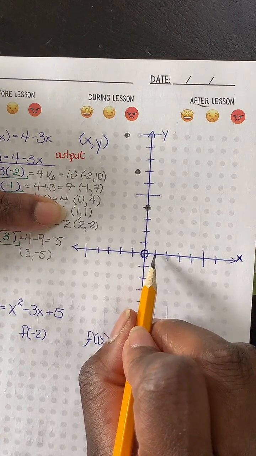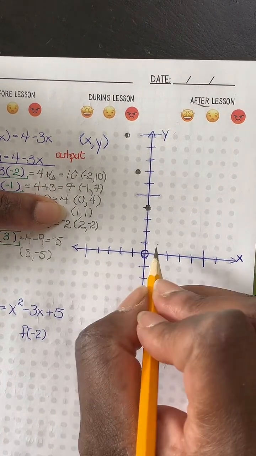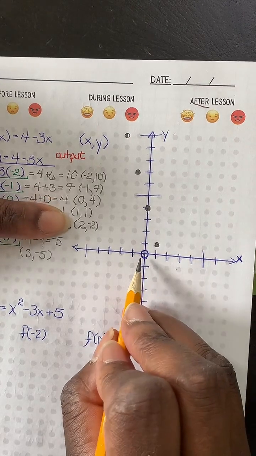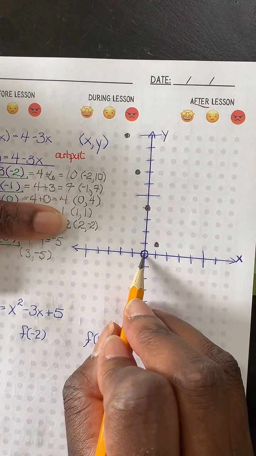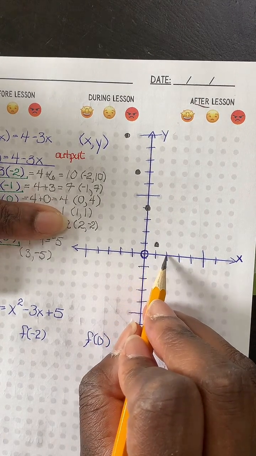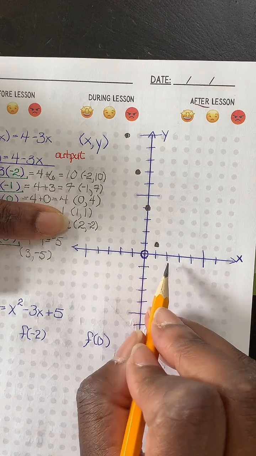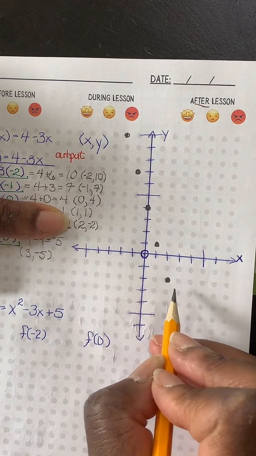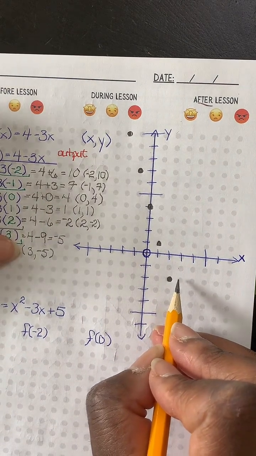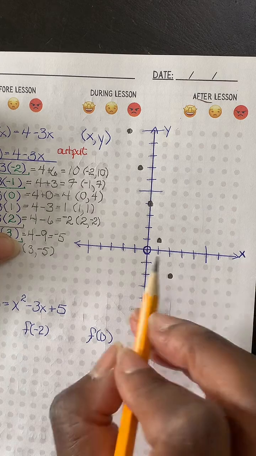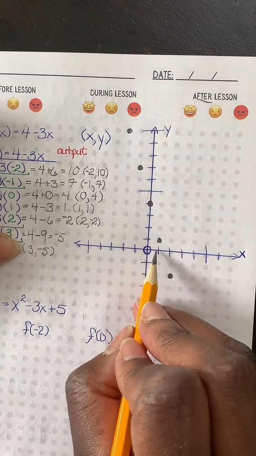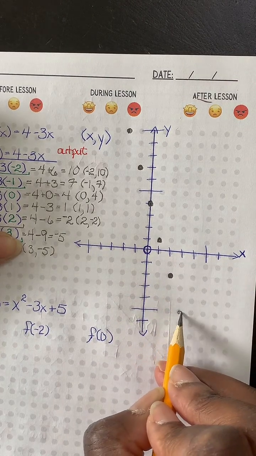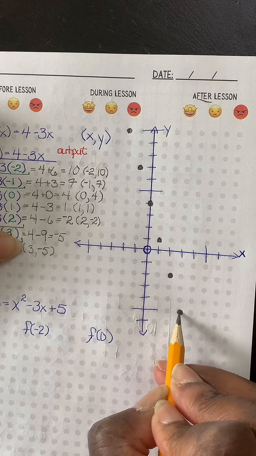Starting at the origin, I'm going to 1, up 1, and I'm plotting my point. Then we have 2, -2. Start at the origin, go to the right 2, because that's positive 2, and then go down 2 and plot my point. And then the last one was 3, -5. Starting at the origin, I go to the right 3, and then I go down 5 and plot my point.